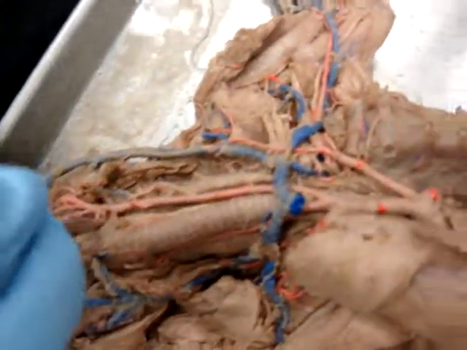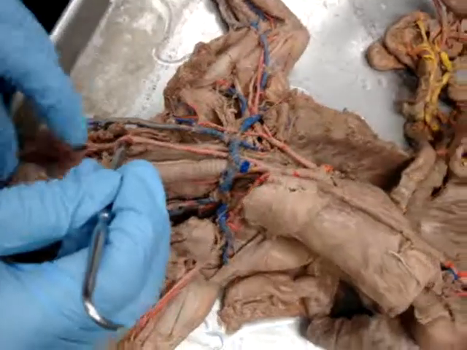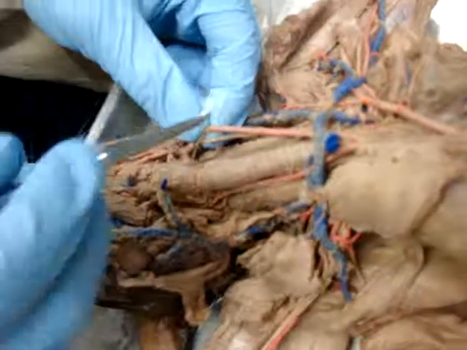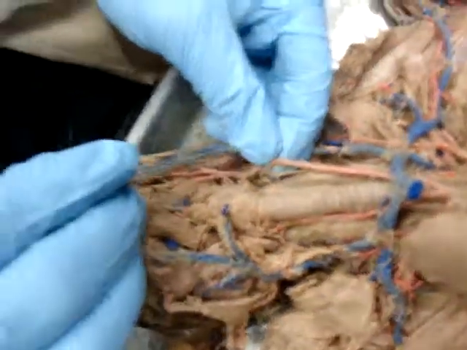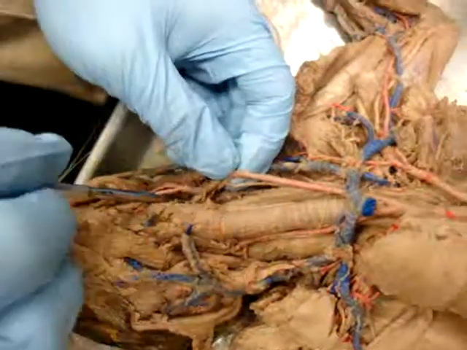So anyway, this is your common carotid, and right here, we're going to split into external carotid, and all the way down there, this tiny one right there, internal carotid.